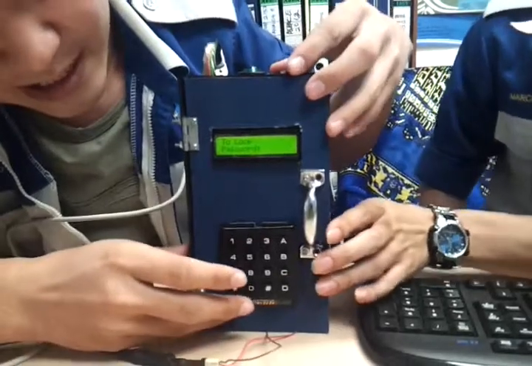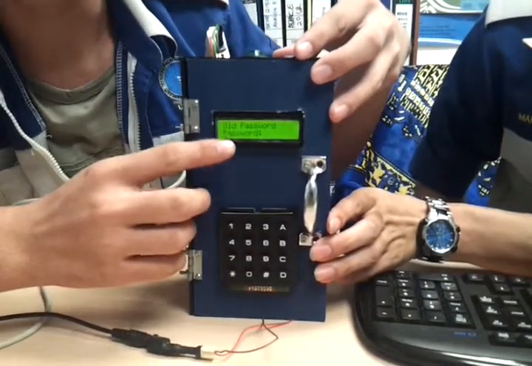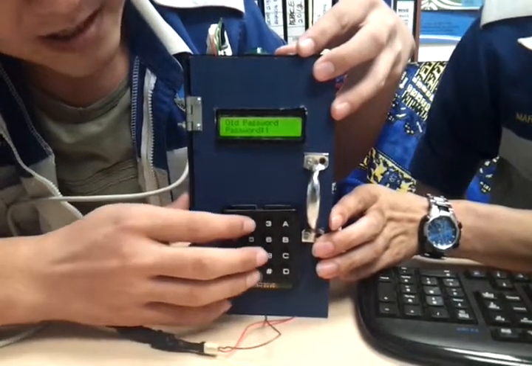If the user wants to change their password, they can press the star button, but they are required to input the old password first.